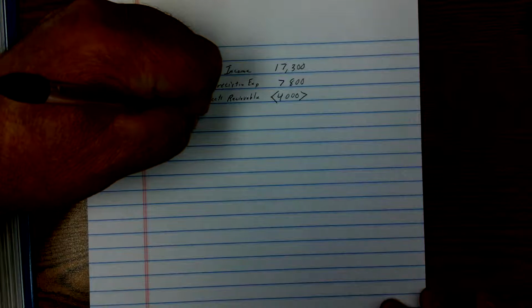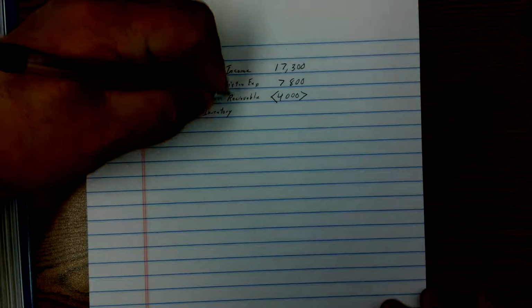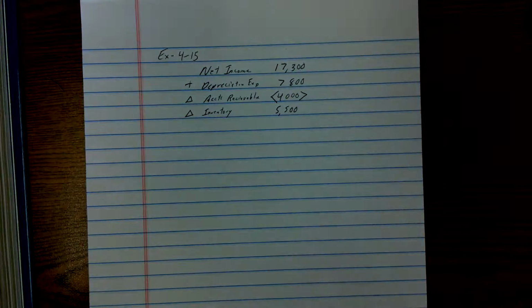So a change in inventory will go the opposite direction to cash. So a decrease in inventory will be an increase of cash, and that is $5,500 on that.